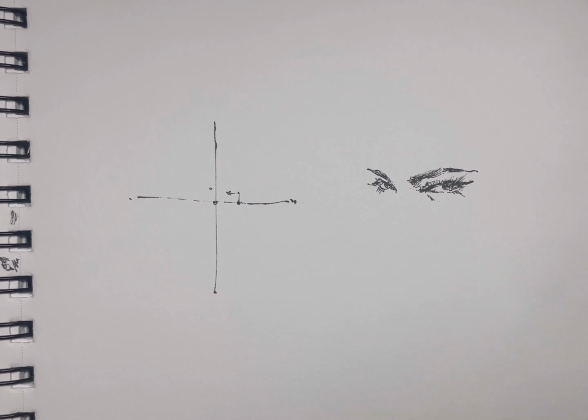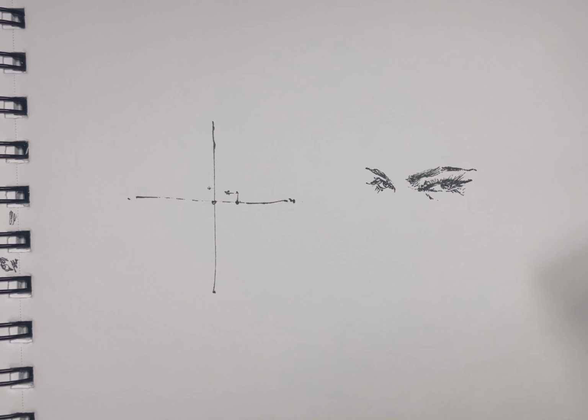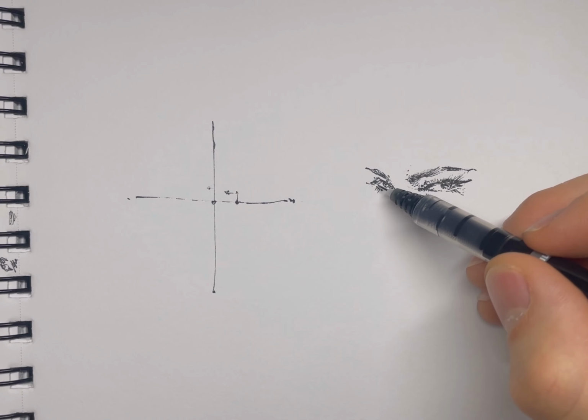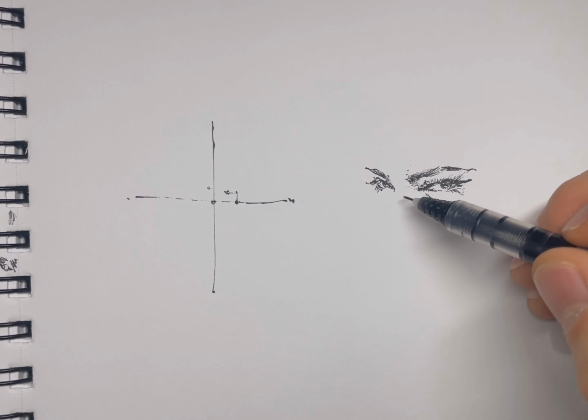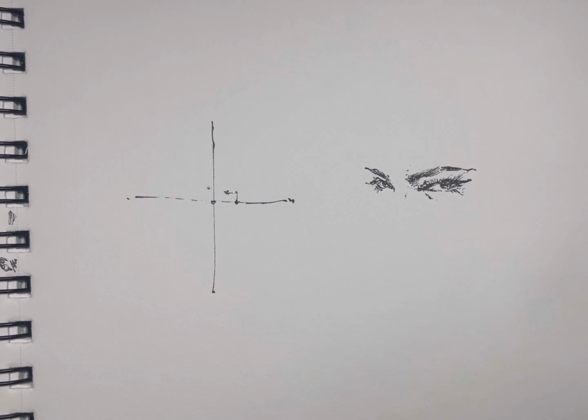There you go. You got two eyes now. And then whatever details you want in it. She's angry, she's sad, whatever you want. Now the nose. Boom, boom, boom. Boom.